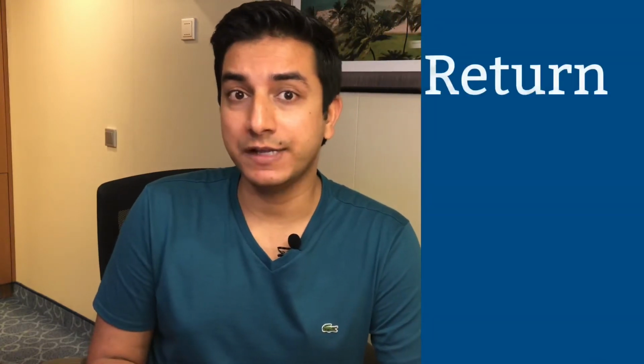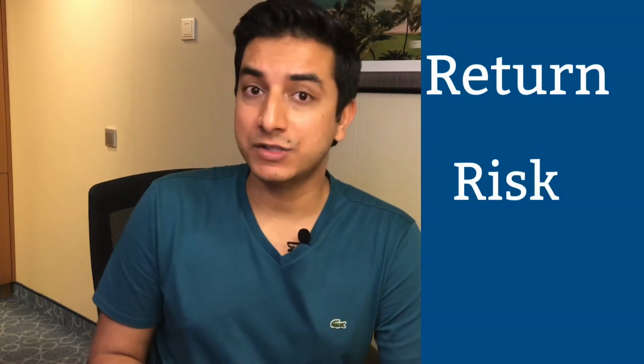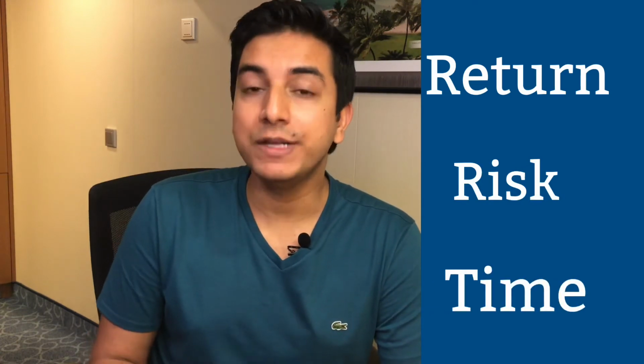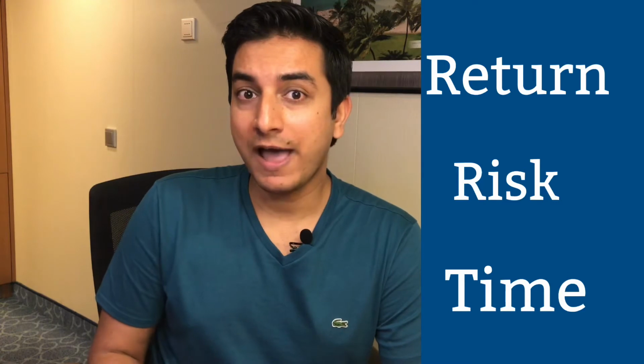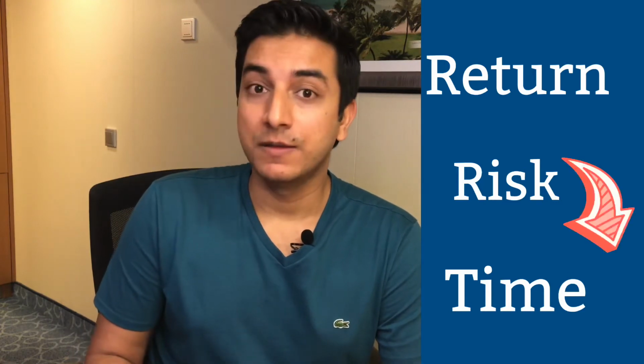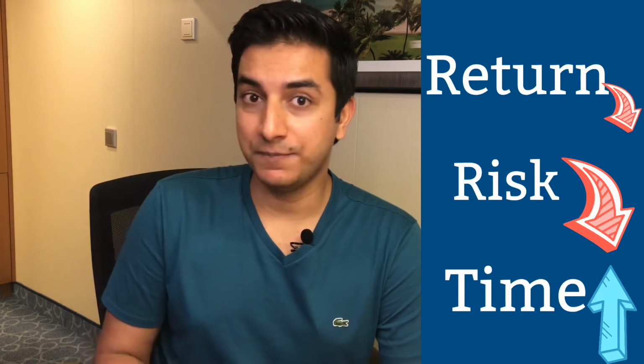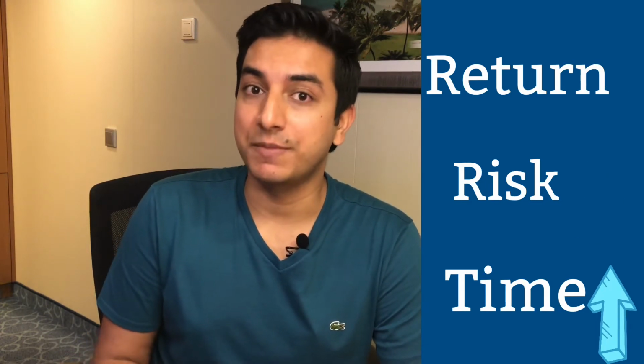So basically there are 3 key factors when you make an investment. Let's understand that. The first thing is return, the second thing is risk, and the third thing is time. These 3 factors are always associated with each other. So if you have lower risk and longer time, your return will be low. If you have longer time and higher risk, your return is going to be high.